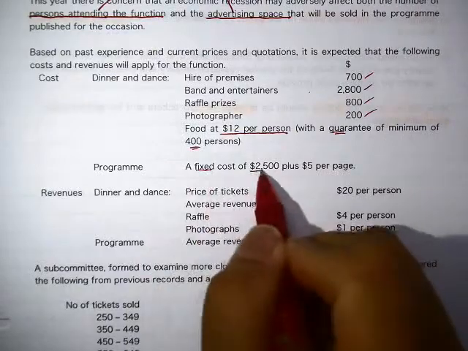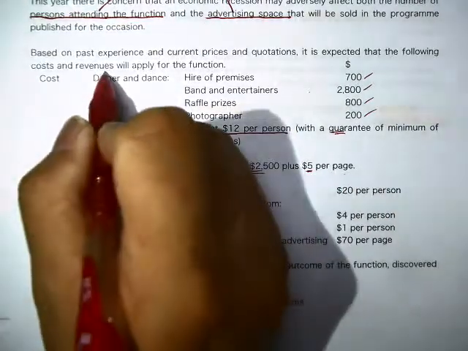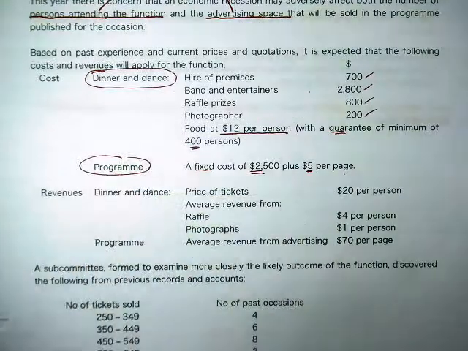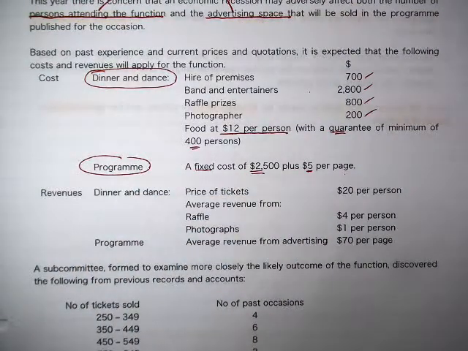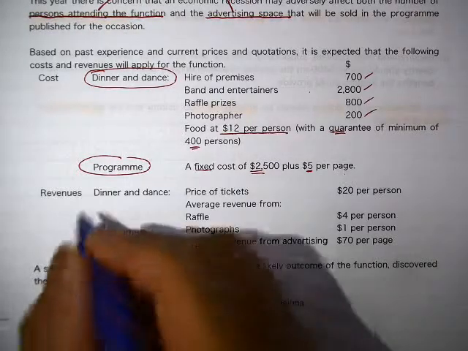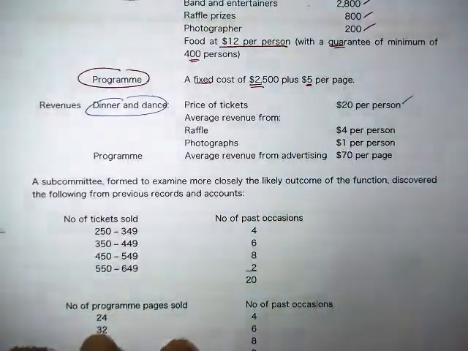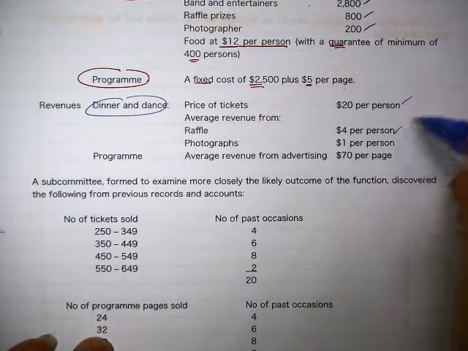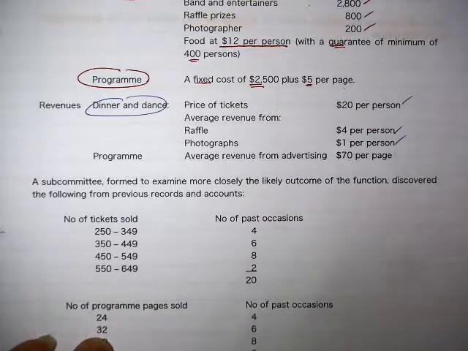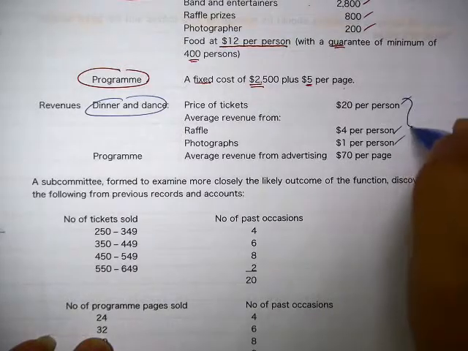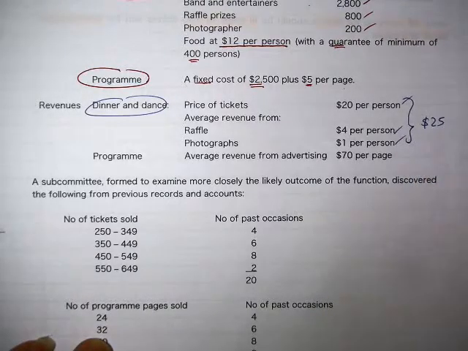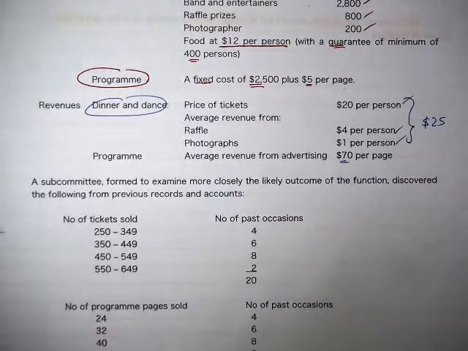Fixed cost is 2005 plus 5 per page. This is D&D, this is program. You know the booklet you have in the event, okay? It's called the program. Revenue wise, they will charge for the D&D, right? On average, $20 for ticket, $4 for raffle, $1 for photograph. That means one person must pay 25. And advertising, they charge 70.